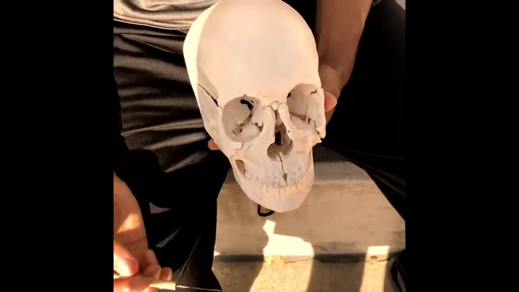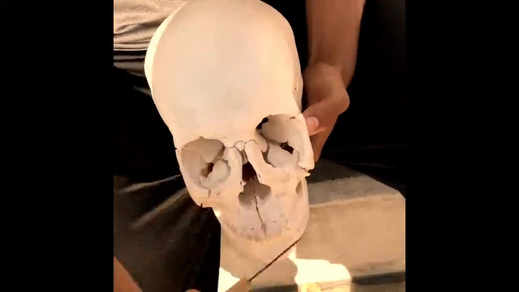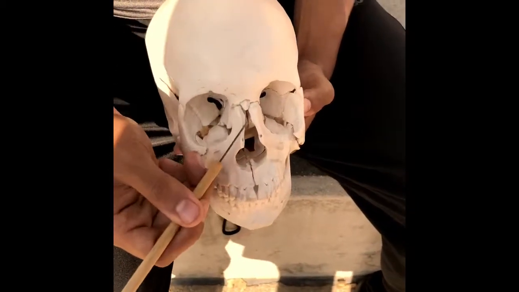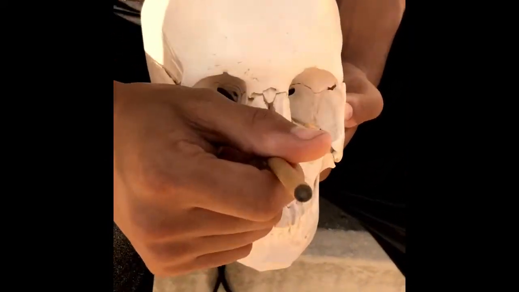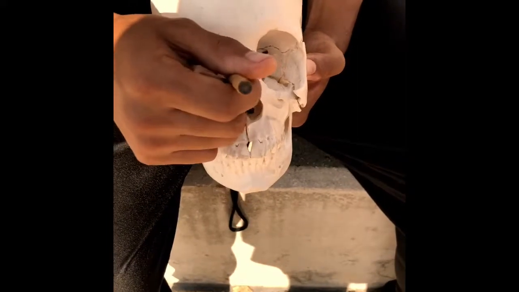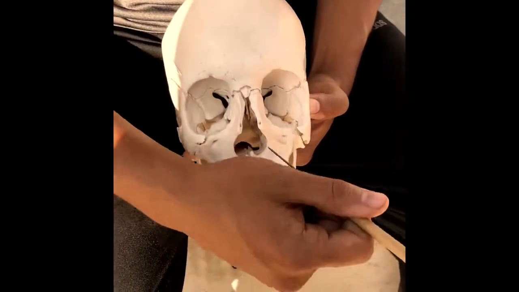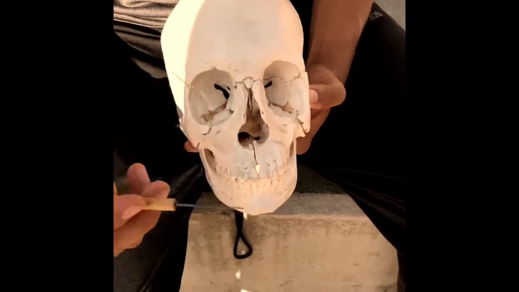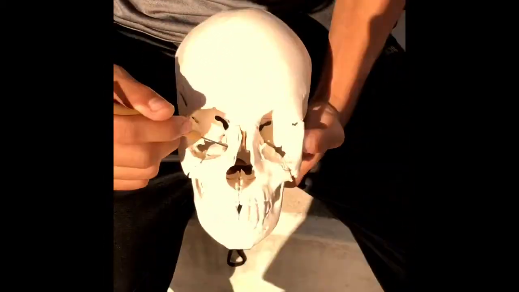And the zygomatic bones are located on the side of the eyes in the skull. The nasal bones are obviously where the nose will be located. The lacrimal bones are located kind of on the outside of the eyes. The vomer is located in the nasal part of the area, which is down here. The inferior nasal conchae are located inside the nasal part too, right over here on the inside.